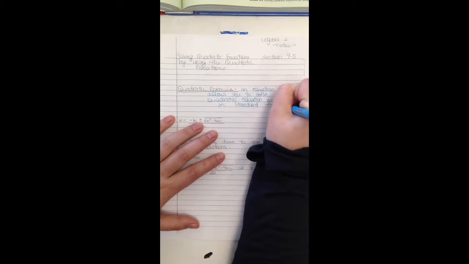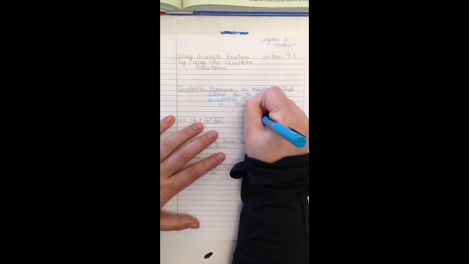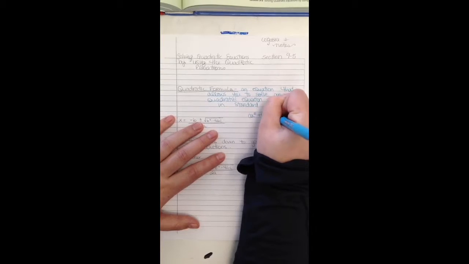Now remember, standard form is ax squared plus bx plus c.